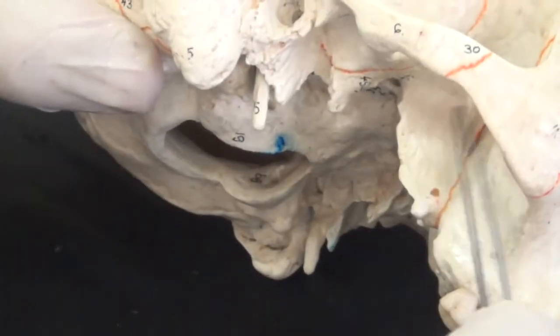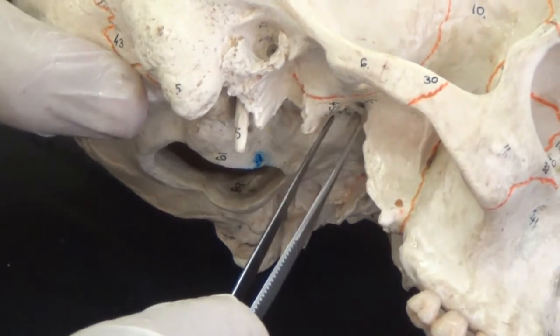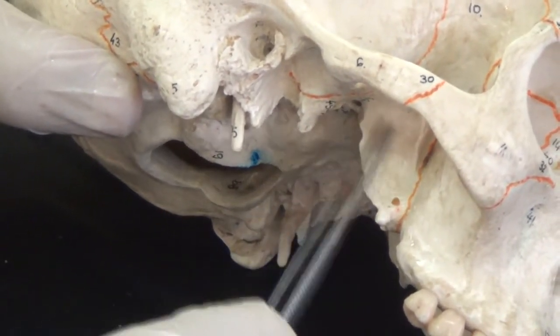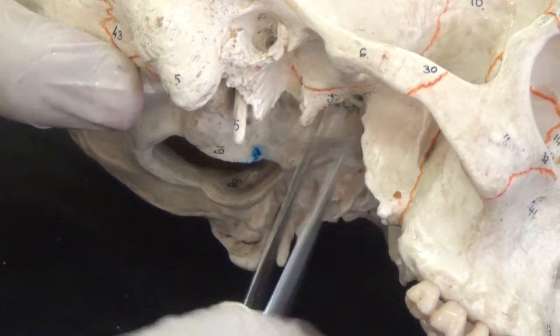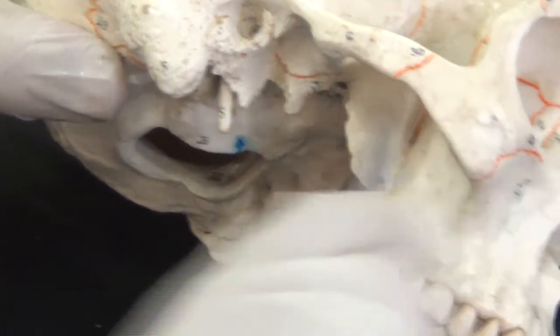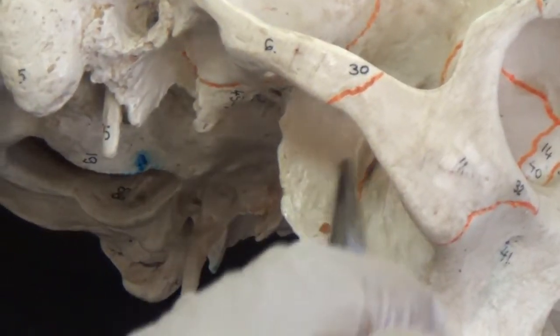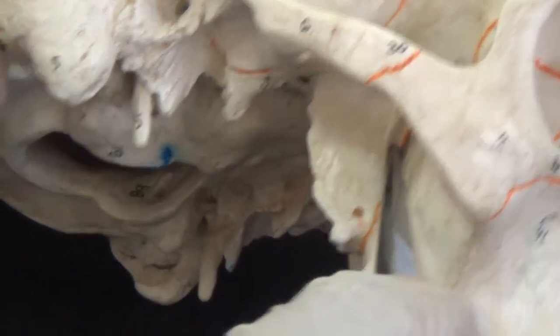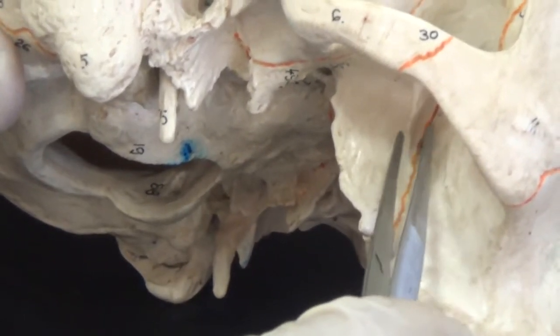What is also marked is this lateral pterygoid plate from the surface. This is the origin of the lower head of the lateral pterygoid muscle. And this fissure is also important, between the lateral pterygoid plate and the maxillary bone. The pterygomaxillary fissure can also be marked in the practical exam.